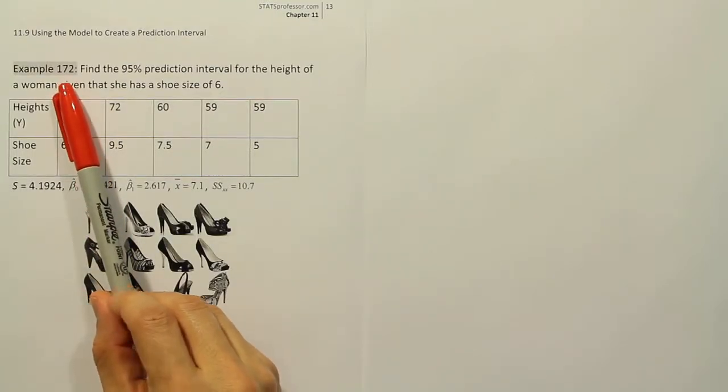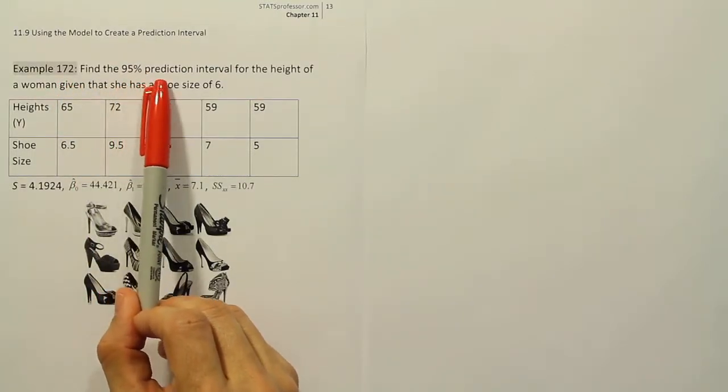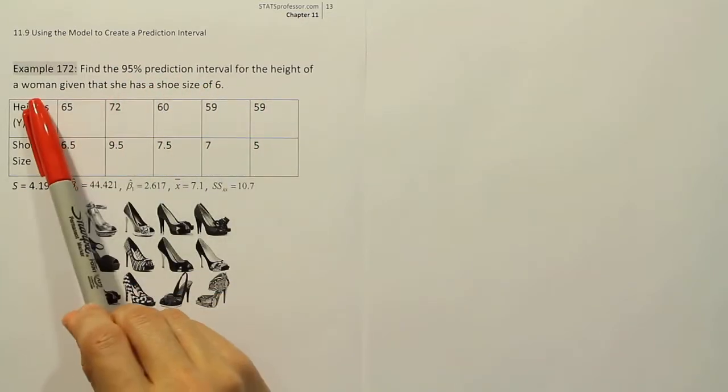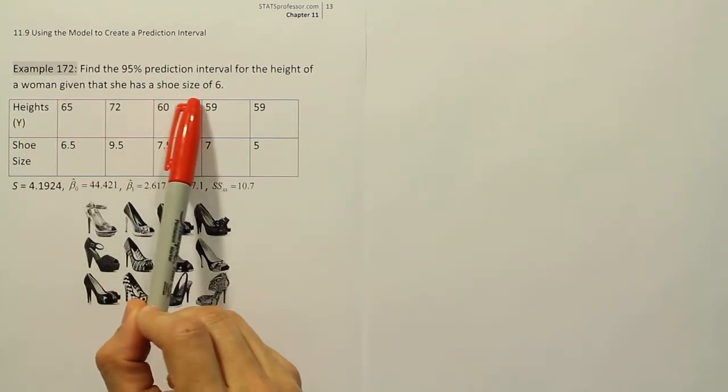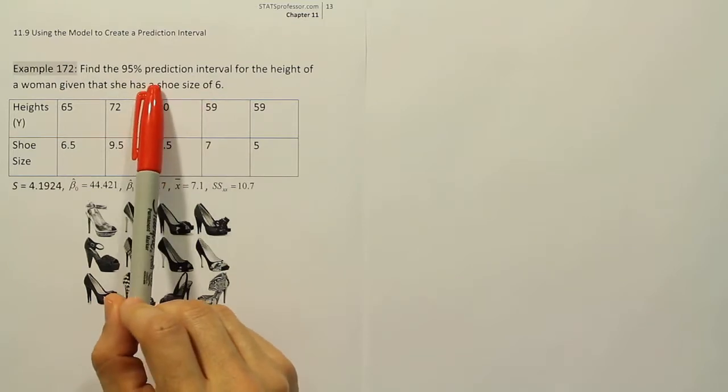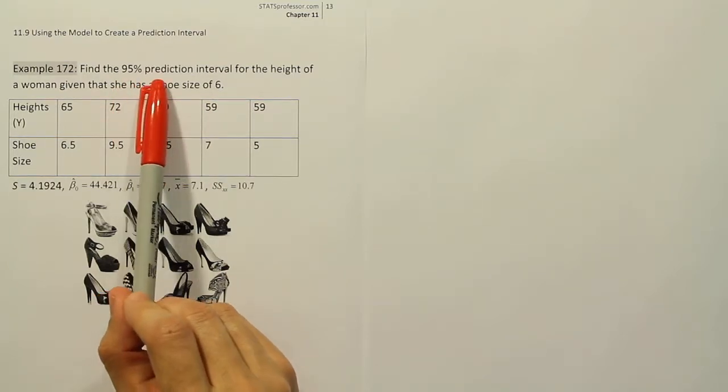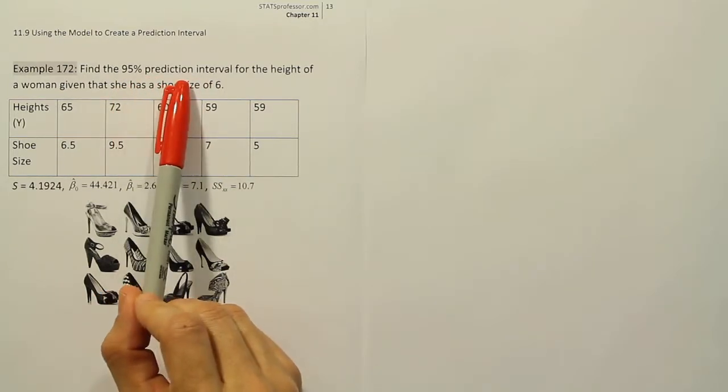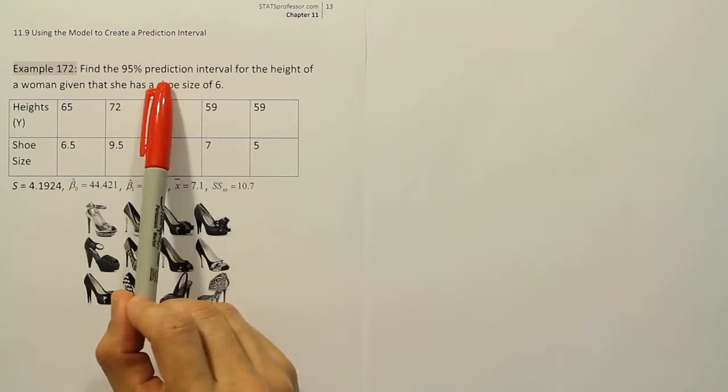Example 172. Find the 95% prediction interval for the height of a woman given that she has a shoe size of 6. So let's be careful with the language here. A 95% prediction interval is not a confidence interval. A prediction interval is quite different. Well, I shouldn't say it's quite different. It is different. It's not quite different.